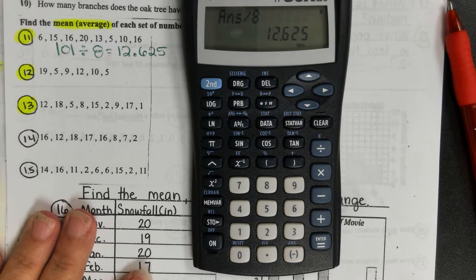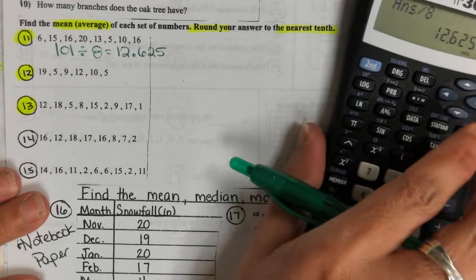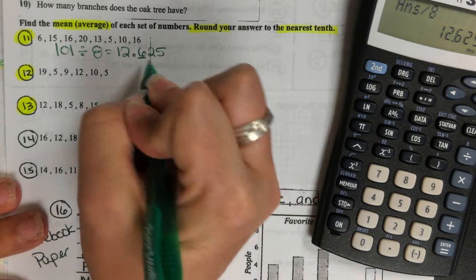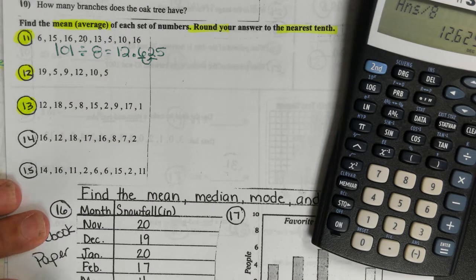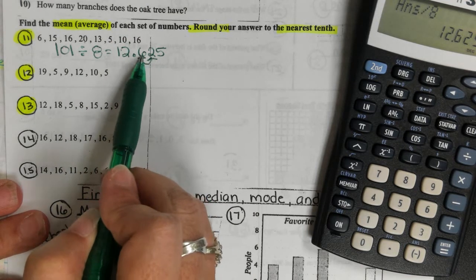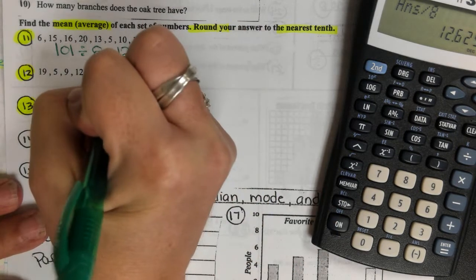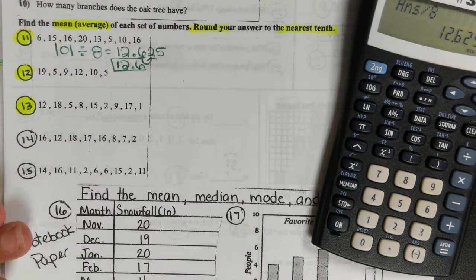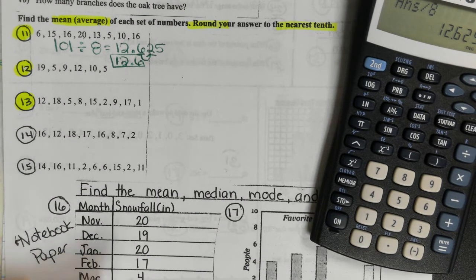Now, they're asking us to round to the nearest tenth, that's what the direction said. Our tenths column is this 6. We have to look at the number to the right of it to figure out what to do with the 6. If it's 5 or higher, we're going to round up. 4 or lower, stay the same. So the rounded number would be 12.6. That would be our final answer on that one. That is the mean of those numbers, adding them up, dividing, and rounding.